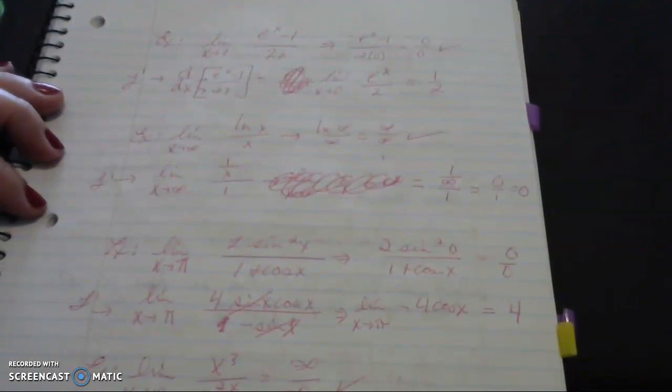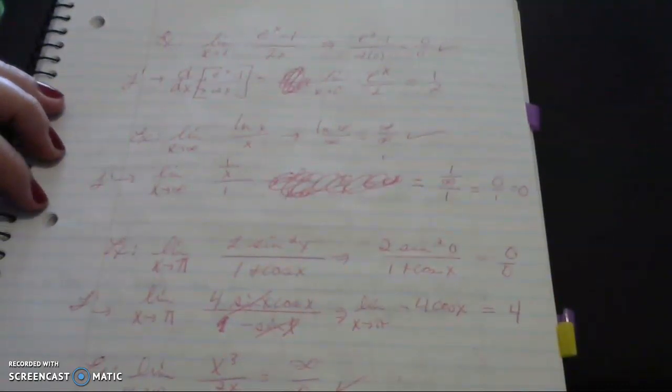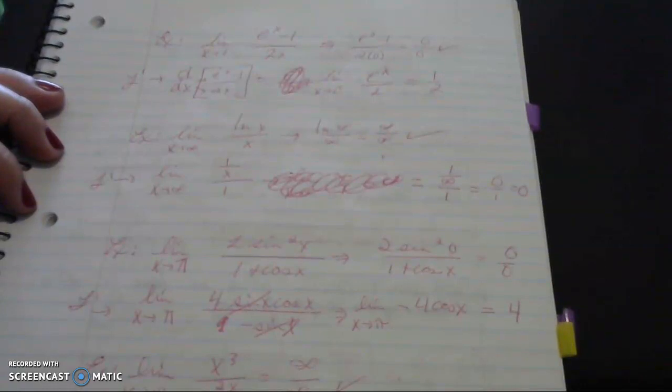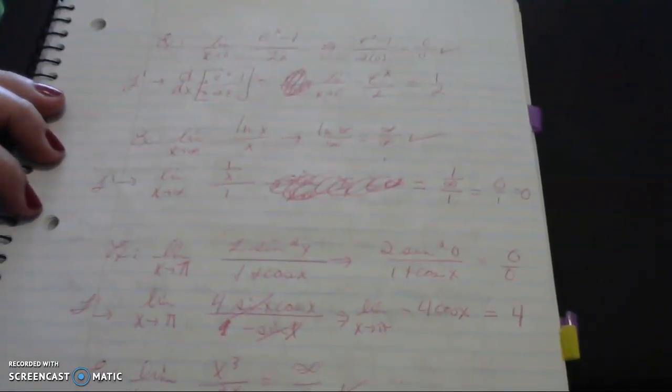So I hope you find that helpful. It's kind of short, but there are plenty of examples in your book to go along with this. It's a nice concept. It's a pretty basic one, really, if you just know what it means.